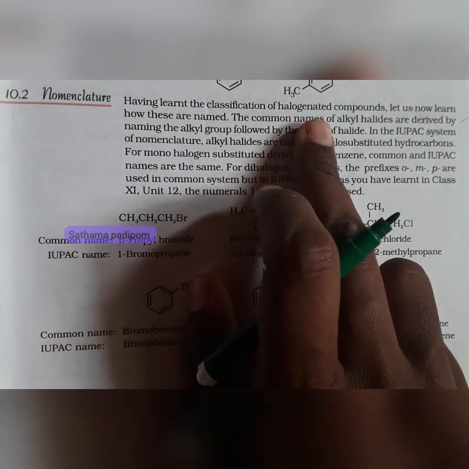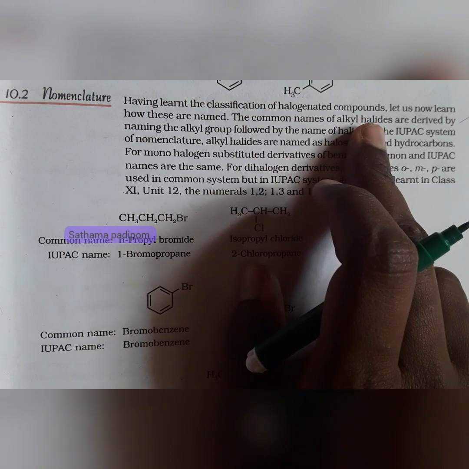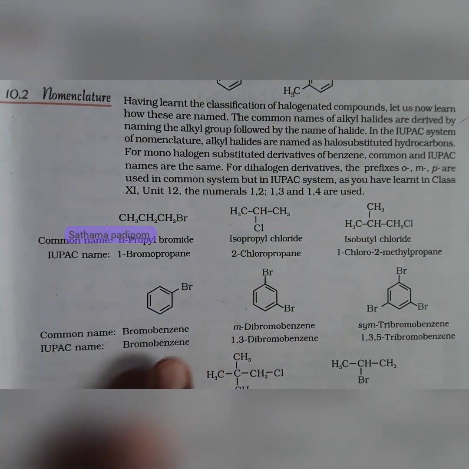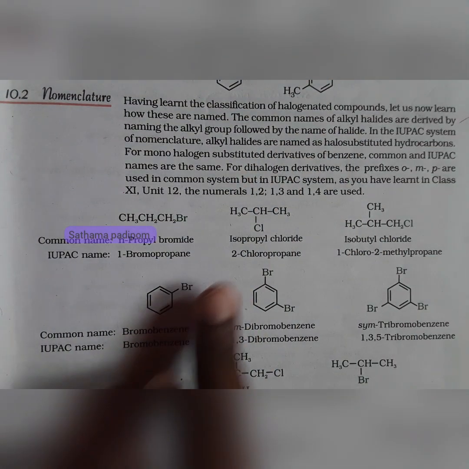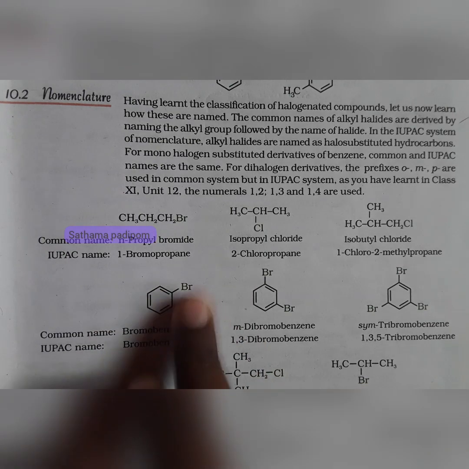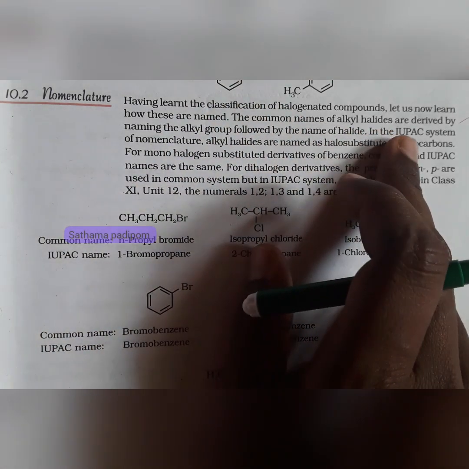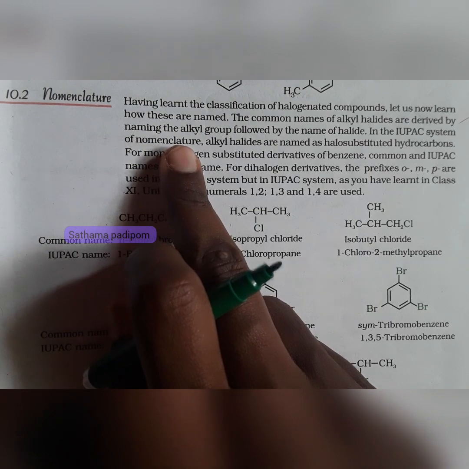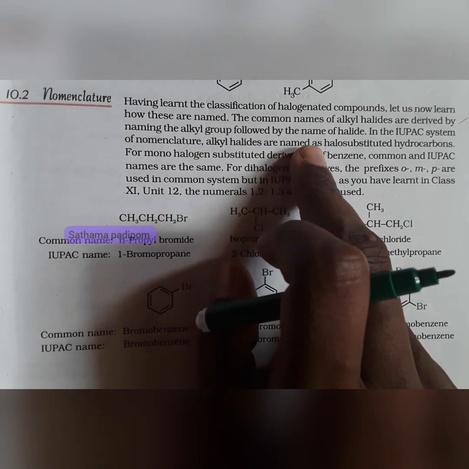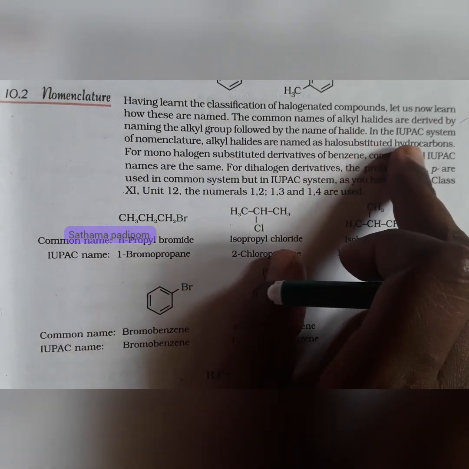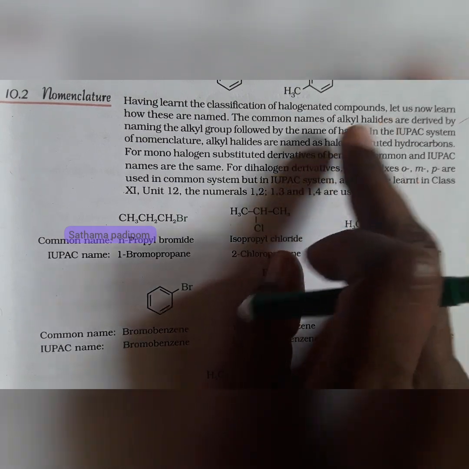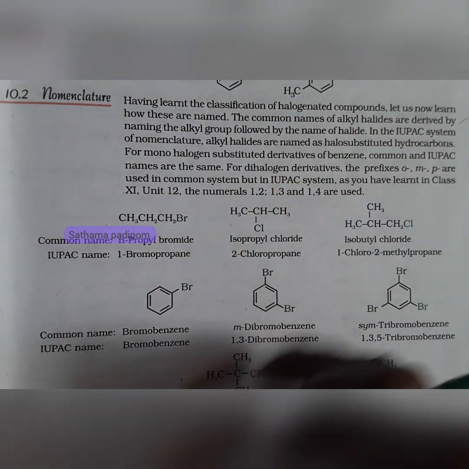The common names of alkyl halides are derived by naming the alkyl group followed by the name of the halide. First we have to give the name preference to the halogen groups. Next, in the IUPAC system of nomenclature, alkyl halides are named as halo substituted hydrocarbons. What is that, halo substituted hydrocarbons? We will discuss it in the example.